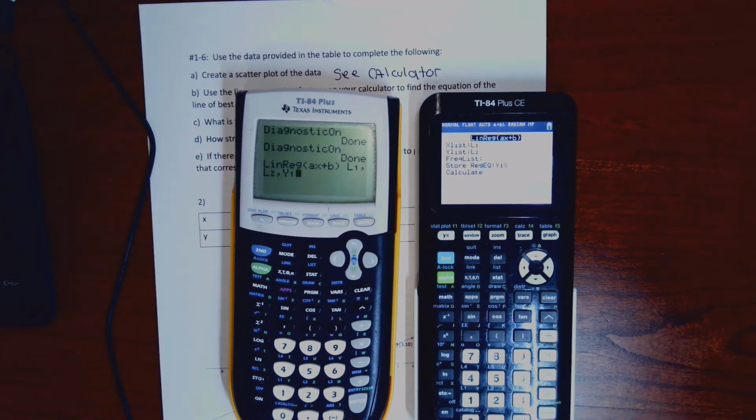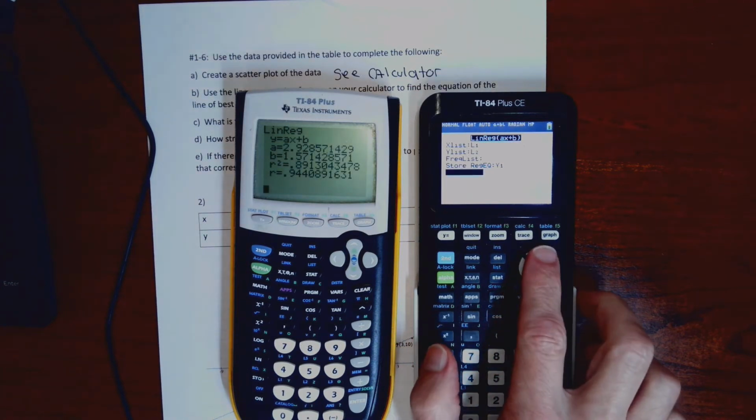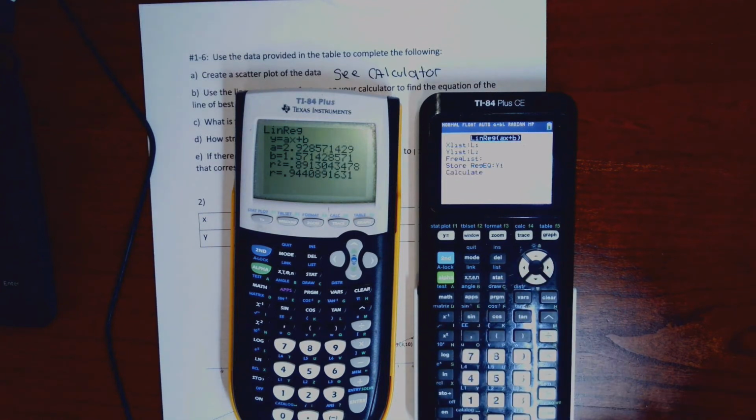Both our calculators are set up to work now. It knows that the x's are in list 1, the y's are in list 2. It's going to find an equation and put it in y1 for me. When I hit enter on my old calculator, it gives me the equation. On my newer calculator, when I hit enter, I need to scroll down to calculate and hit enter. Now they both give me the exact same screen. Now they're working the same. It gives me the equation, and it tells me how good the equation is.